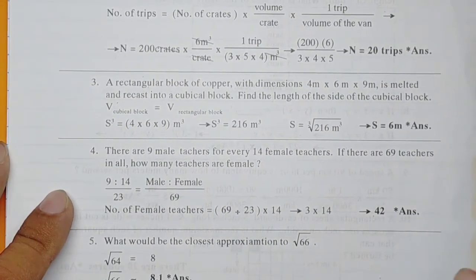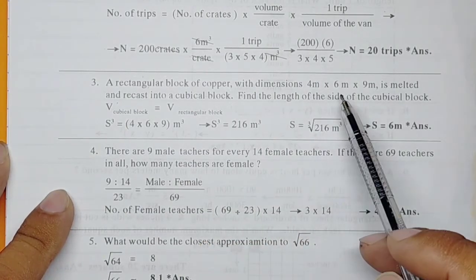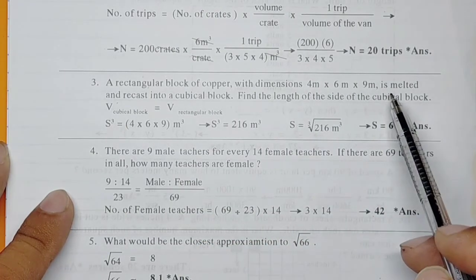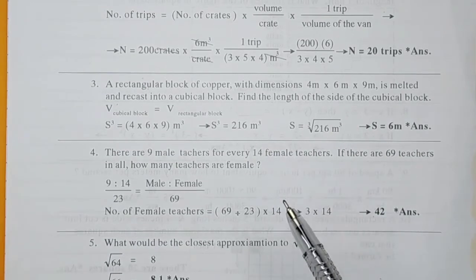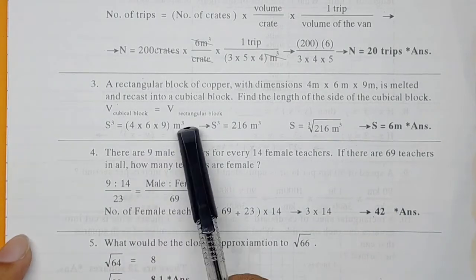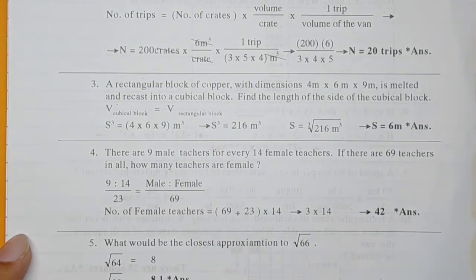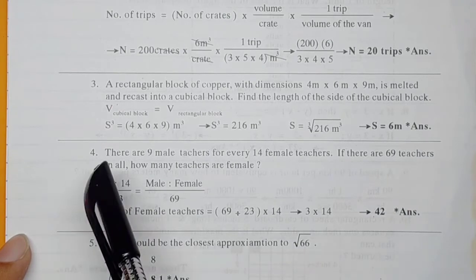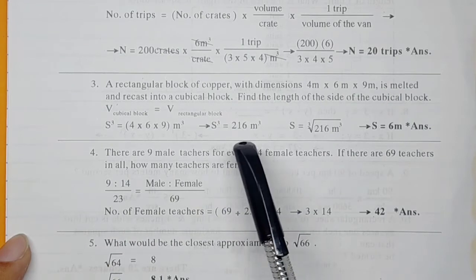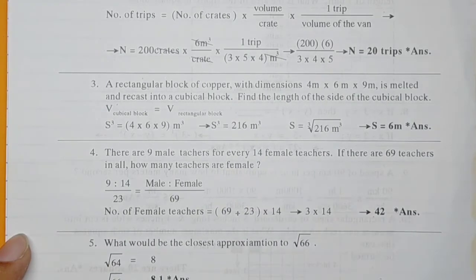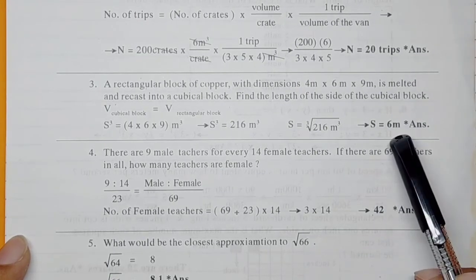A rectangular block of copper with dimensions 4 meters by 6 meters by 9 meters is melted and recast into a cubical block. Find the length of the side of the cubical block. Therefore, the volume of the cubical block is equal to the volume of the rectangular block. So s cubed is equal to 4 times 6 times 9 cubic meters. Therefore, s cubed is equal to 216 cubic meters. To simplify, you have to get the cube root of 216 cubic meters. So s is equal to 6 meters.